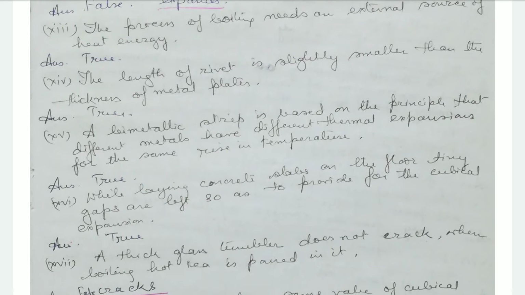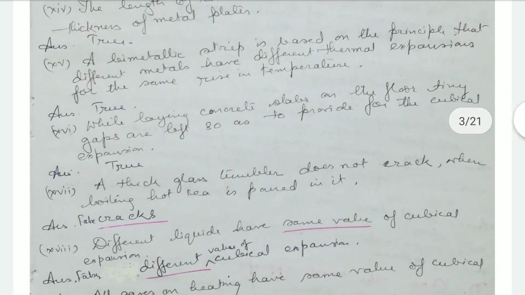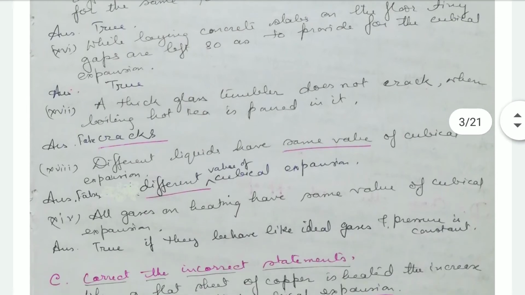That is true. A bimetallic strip is based on the principle that different metals have different thermal expansions for the same rise in temperature. That is true. While laying concrete slabs on the floor, tiny gaps are left so as to provide for their cubical expansion. That is true. A thick glass tumbler does not crack when boiling hot tea is poured in it. That is false. It cracks due to the unequal expansion of the layers of the glass.